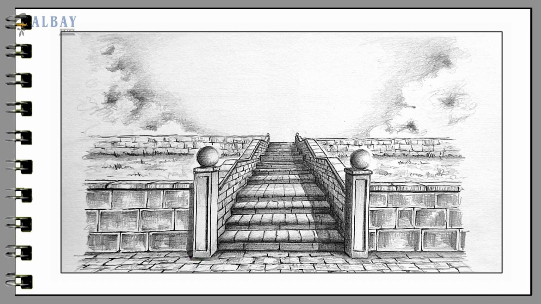Today we're going to take a look at how to draw this eye-catching stairs in perspective. Are you ready? Okay, here we go.